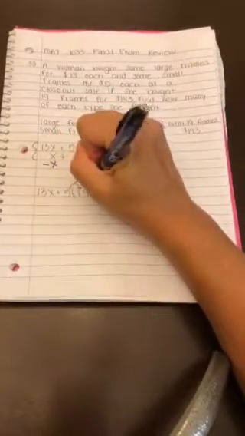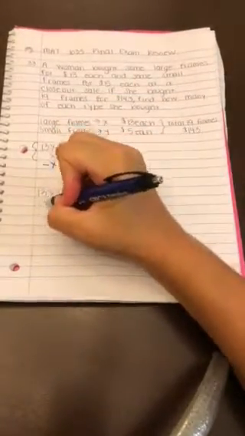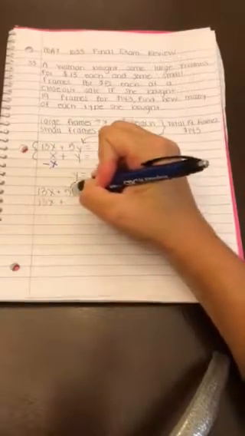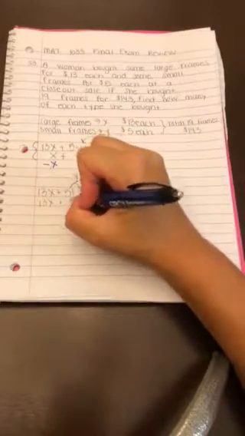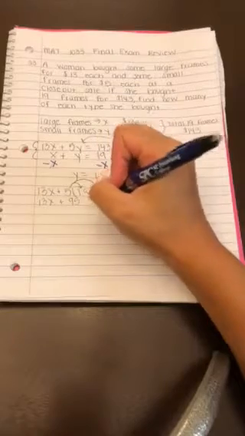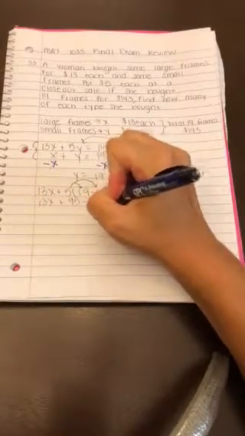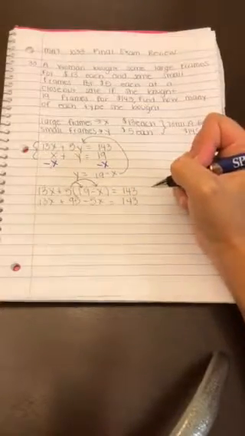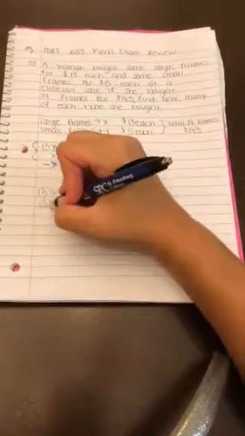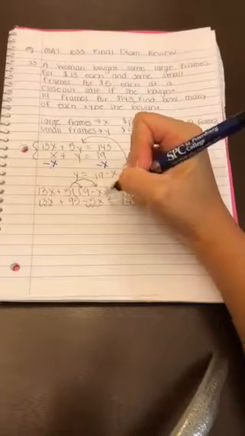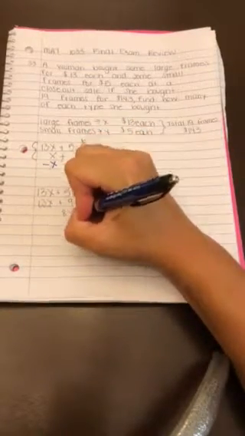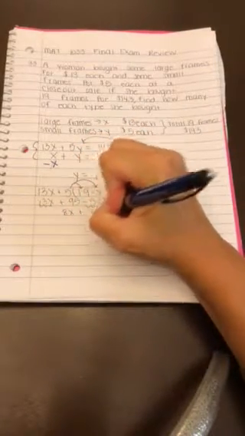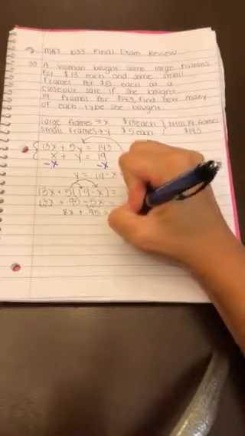So in doing so, we're going to distribute this 5 to both terms. And we are left with 13X plus 5 times 19 will leave us with 95. 5 times negative X is negative 5X equals 143. Combining like terms, 13X minus 5X will leave us with 8X plus our 95 equals 143.